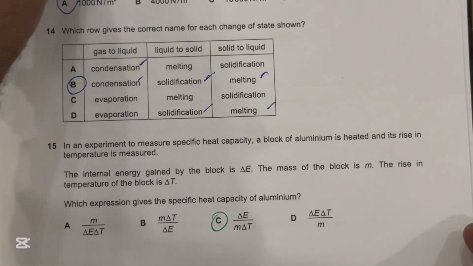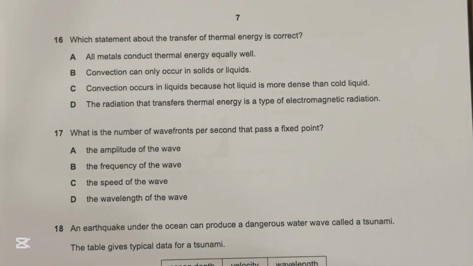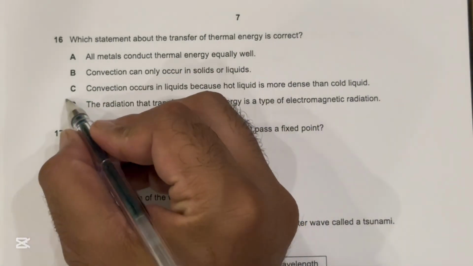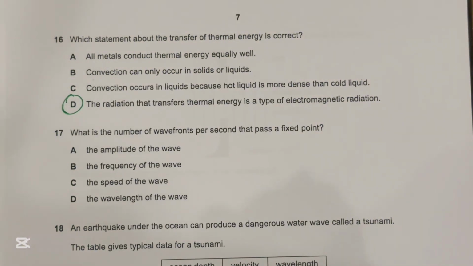Moving to question number 16. Question number 16 is, which statement about the transfer of thermal energy is correct? So, all metals conduct thermal energy equally well. No. Convection can occur in solid and liquid. No, it can occur in only liquids and gases. Convection occurs in liquid because hot liquid is less dense, not more dense. The radiation that transfers thermal energy is a type of electromagnetic radiation. Yes, this is the right choice. Option number D is the right answer.